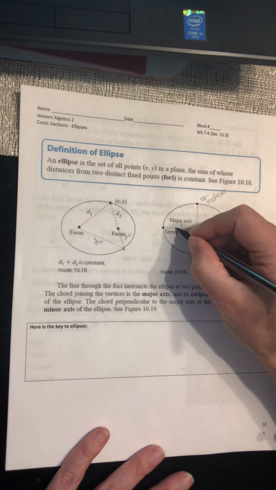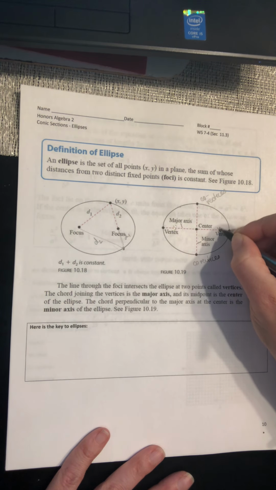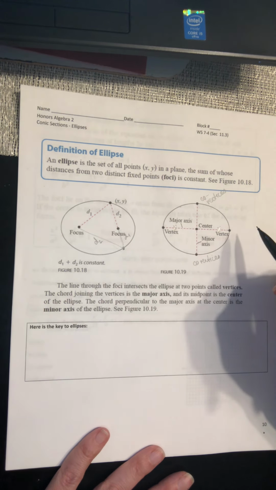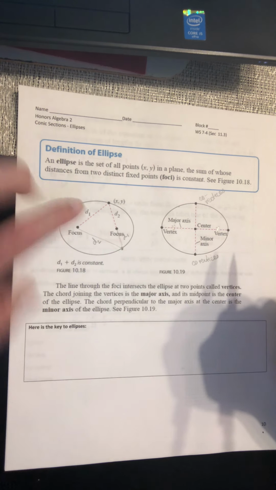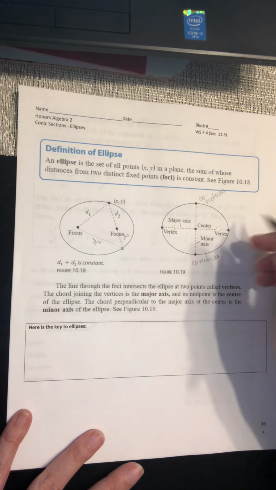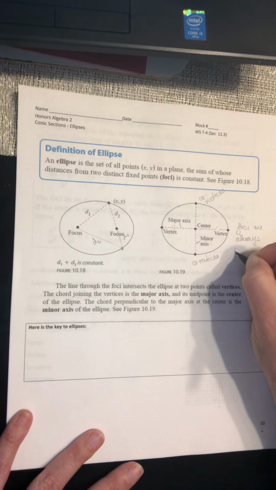And an important point here is the foci. I usually use X's, because they aren't actually on the ellipse itself, but they help determine the shape of the ellipse. Your foci are always on the major axes.